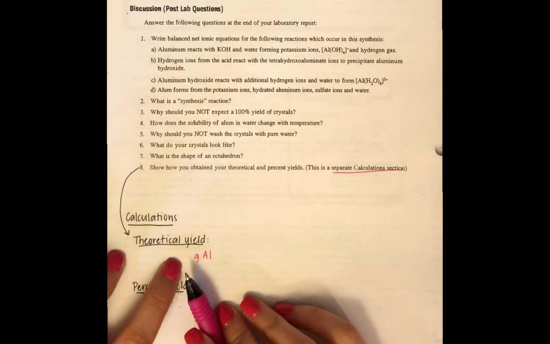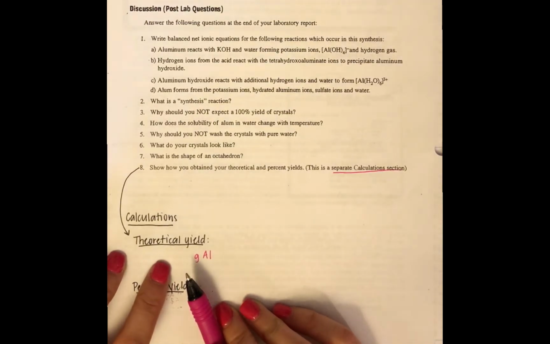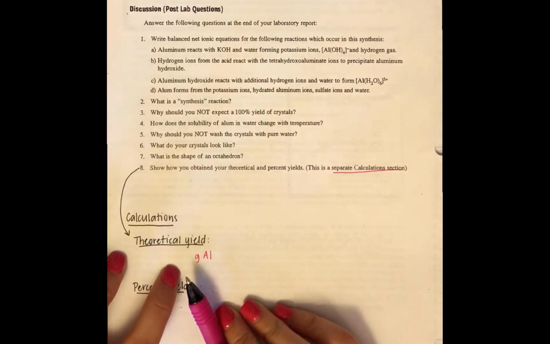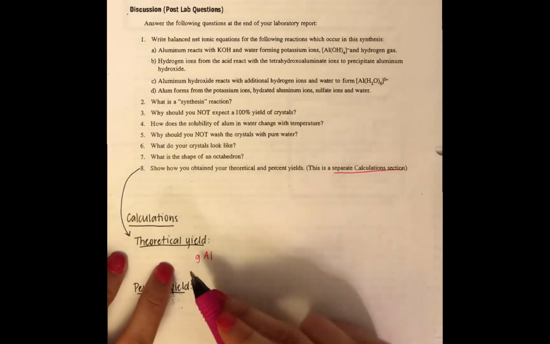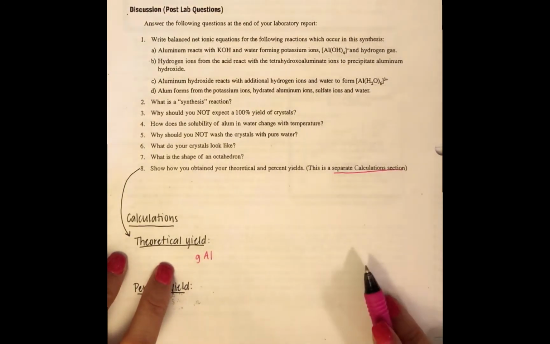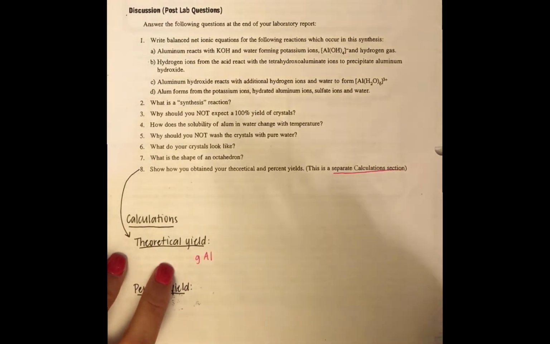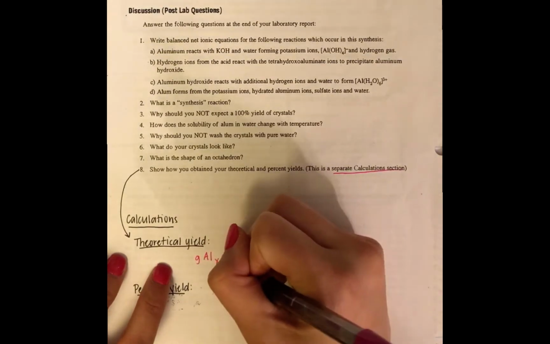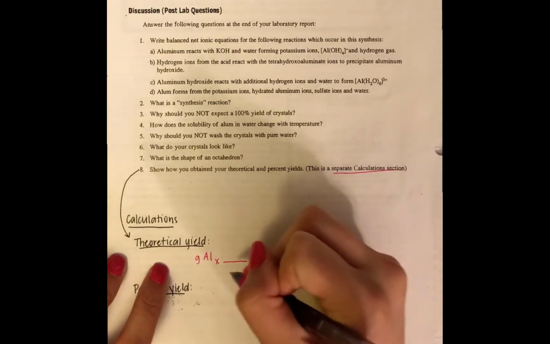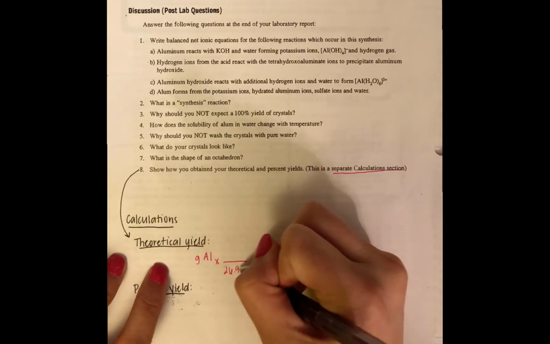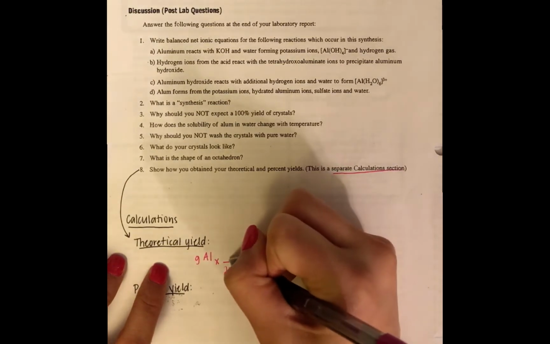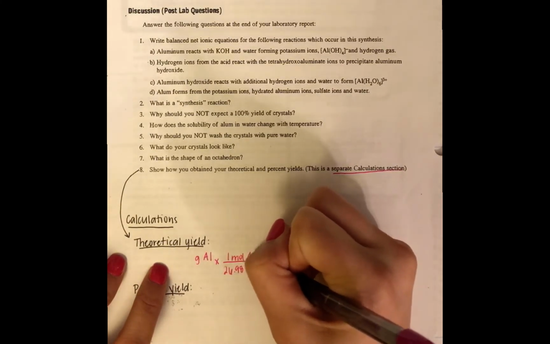If it was 1.00 grams, start with that. If it was 1.1 grams, start with that. We are going from grams of aluminum all the way to grams of alum. So if we're starting with grams of aluminum, that means that we need to use the molar mass of aluminum. 26.98 grams is 1 mole of aluminum.